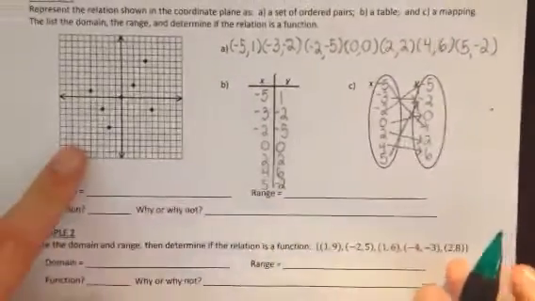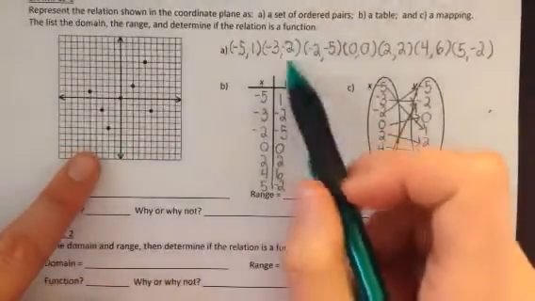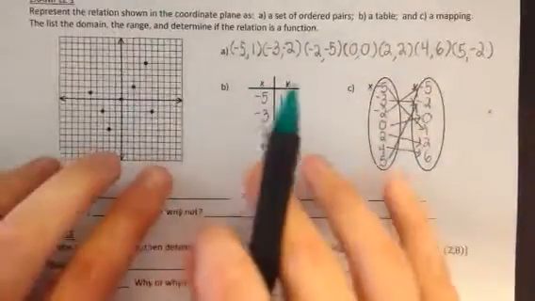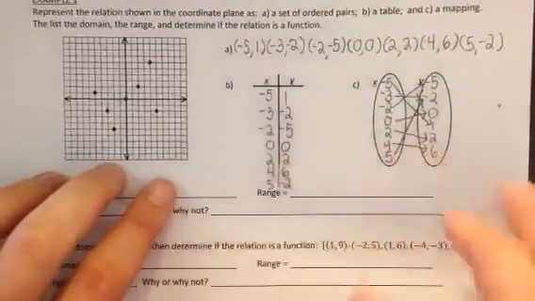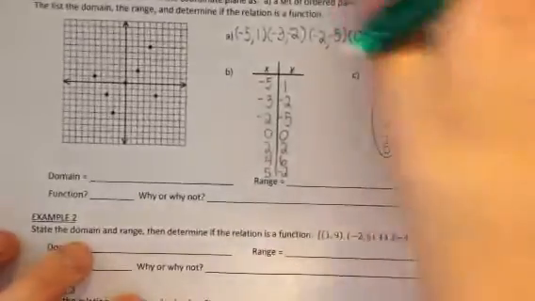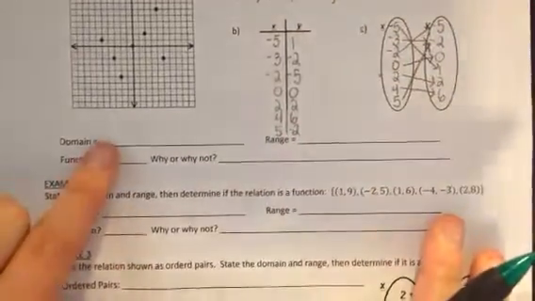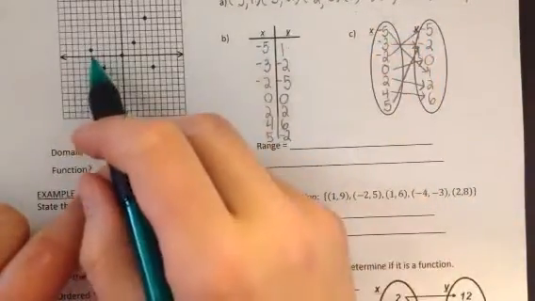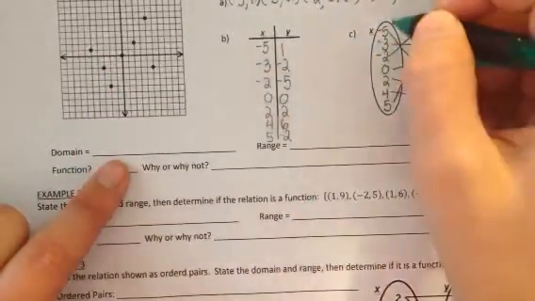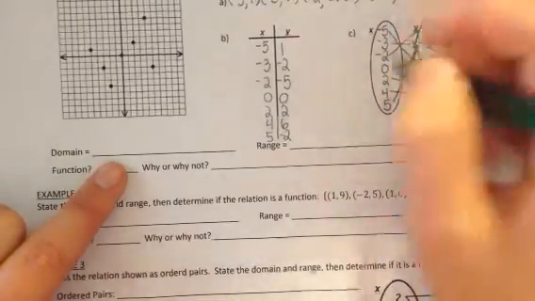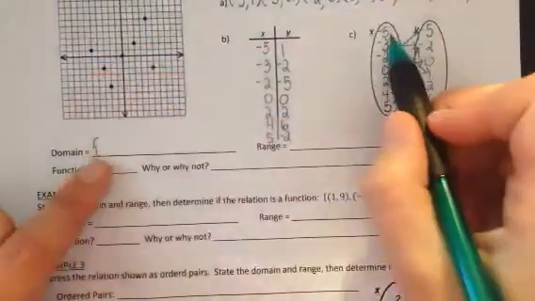Okay, so we have just taken this graph and represented it in these four different ways. The same relation is represented four different ways, but they all mean the same thing, just in different ways. So now let's take the domain. Just for sake of ease, I'm going to take the domain from the mapping. You can take the domain from anything because they're all the same. But since the domain for the mapping is in order from least to greatest, to me that's the easiest. So that's what I'm going to do.